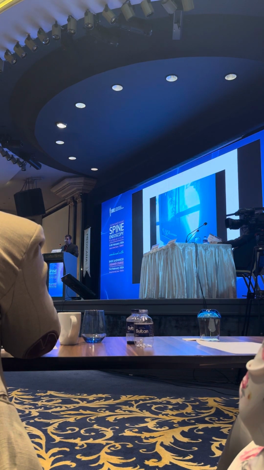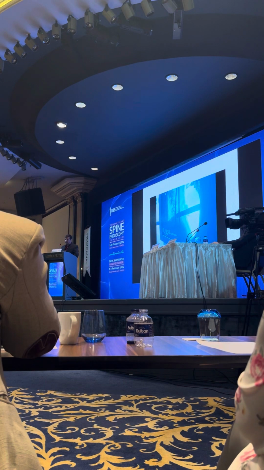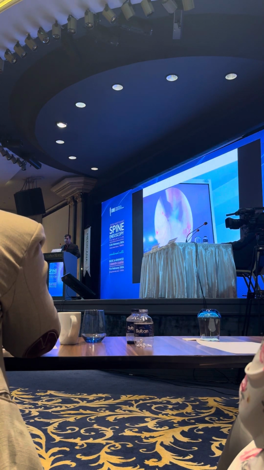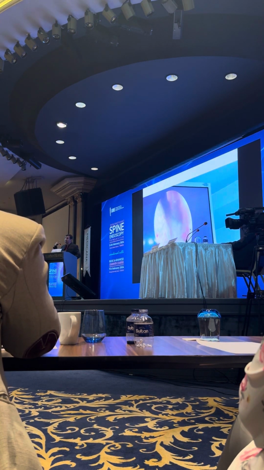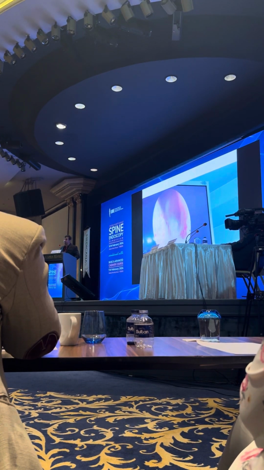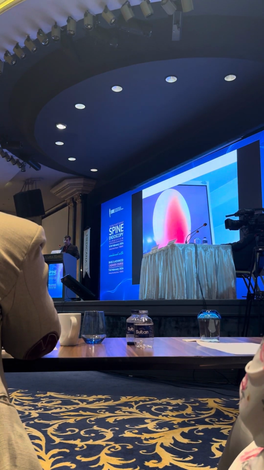So this is the X-ray picture. So you are very sure that you are on the exact side of the disc. You can take the lateral view and confirm. And the foraminotomy for discogenic pain as well as for unilateral radicular patients. So you can see this is the way you can do the decompression and foraminotomy nicely.